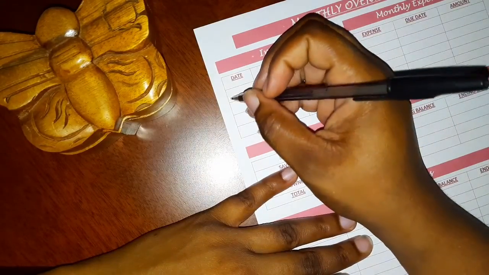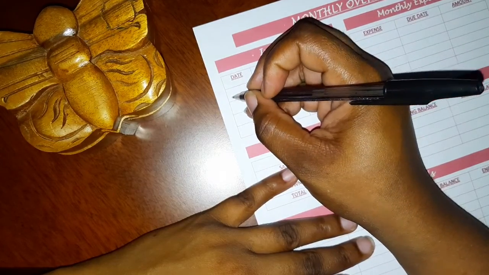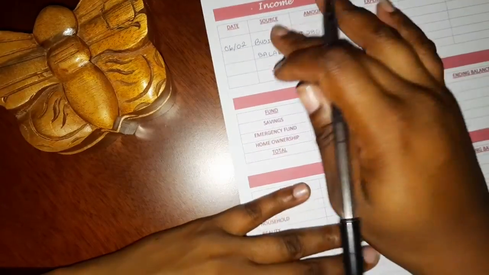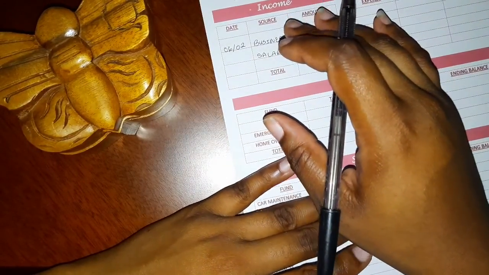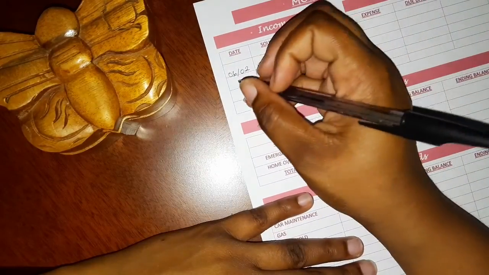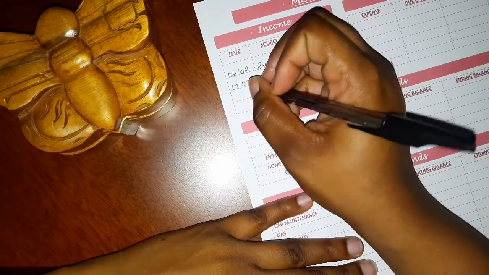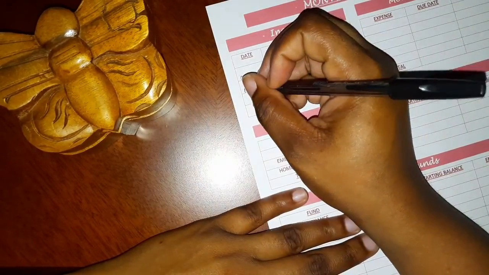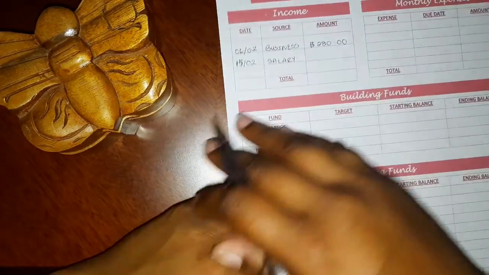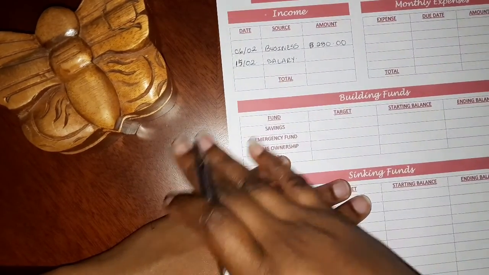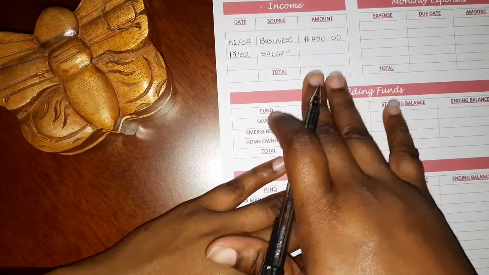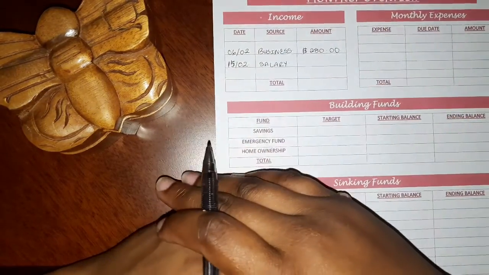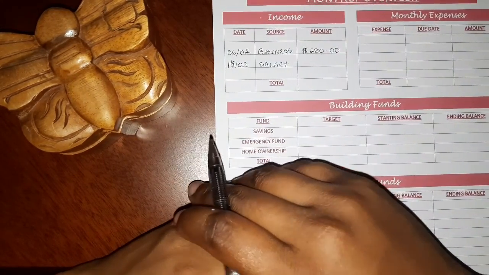So for my business income, I received that on the 6th of February. And then my salary will come, let's say, between the 15th and the 17th of February. So for that, I'm going to put the 17th just to be on the safe side. Actually, no, let's put the 15th. The 15th is when it's really supposed to come. So on the 15th of February, I will receive my salary, and then I will be able to calculate the total for income. Moving on to my expenses, I really don't have a long list of expenses.